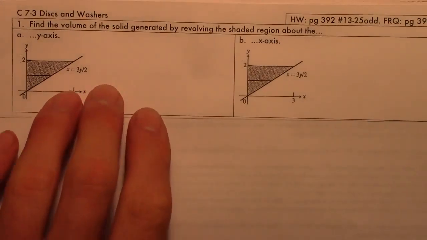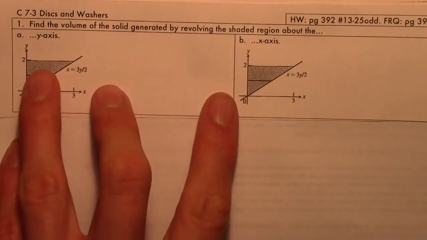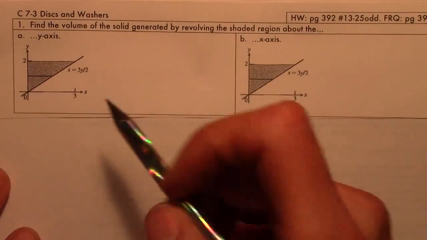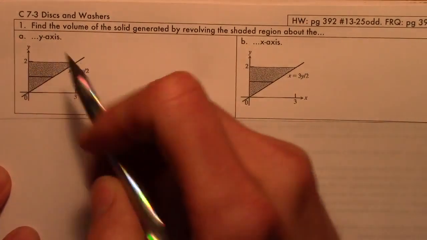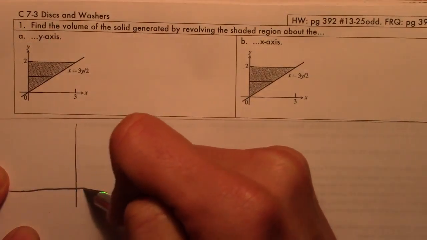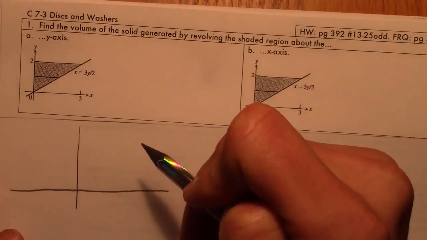Find the volume of the solid generated by revolving the shaded region about the y-axis. So we have the shaded region here. If we revolve it about the y-axis, that means it'll be symmetrical about the y-axis.